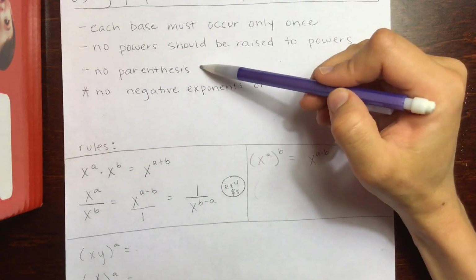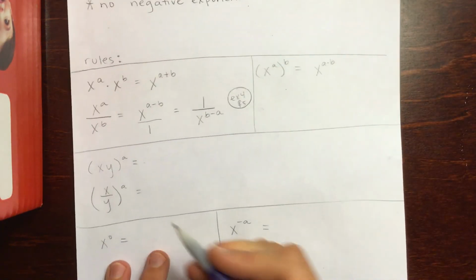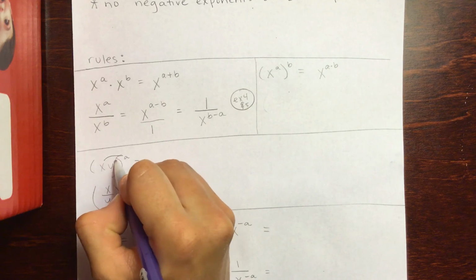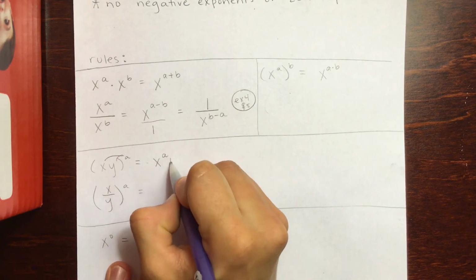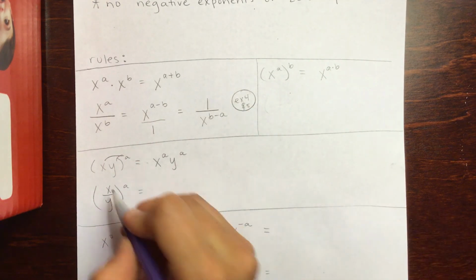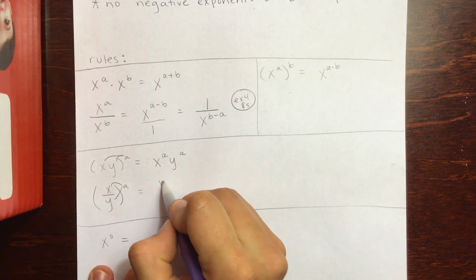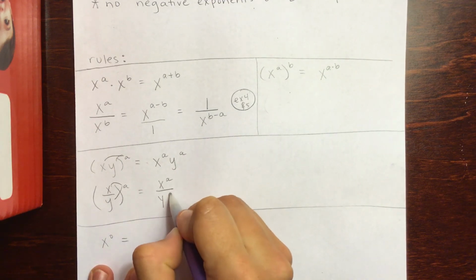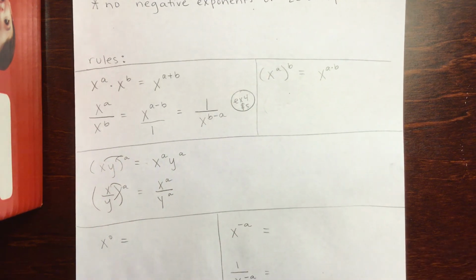All right, how do you get rid of parentheses? If you were only multiplying or dividing, you can distribute. So I can distribute that a and make it x to the a power and y to the a power, or I can distribute that a and make it x to the a power over y to the a power. Then I get rid of my parentheses. They're not needed anymore because the a has been distributed.